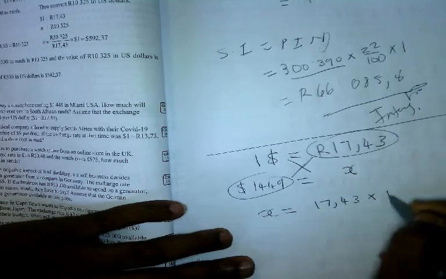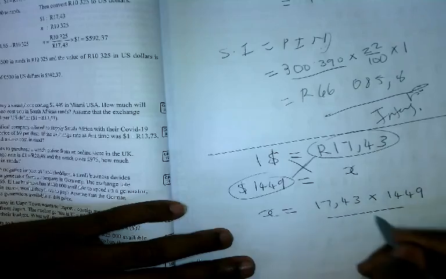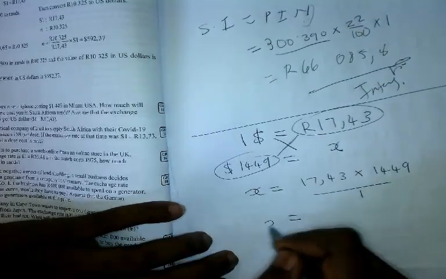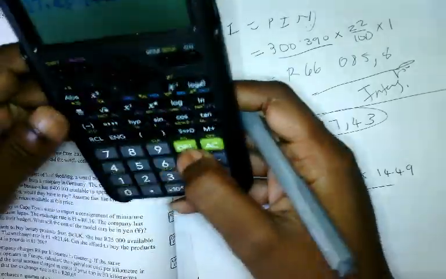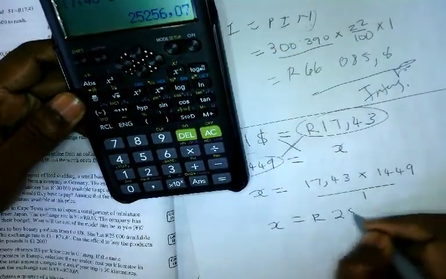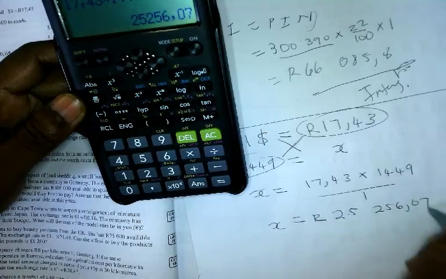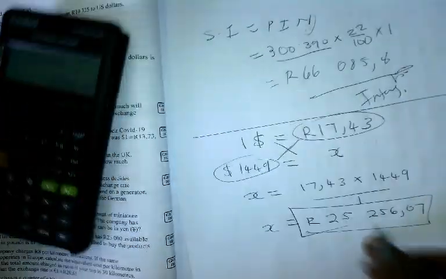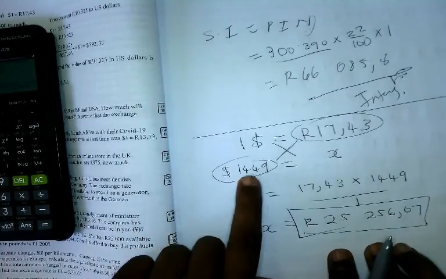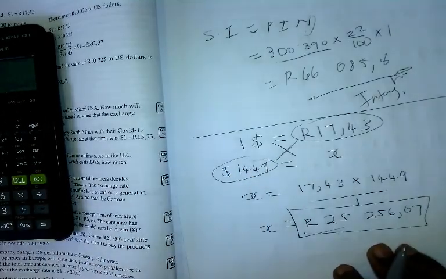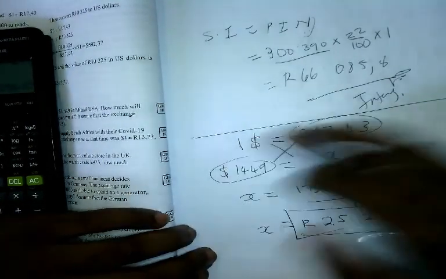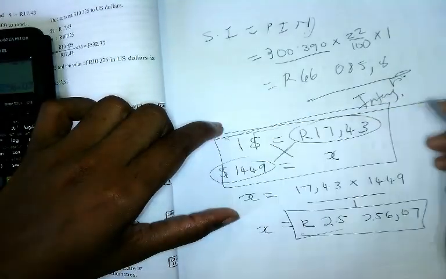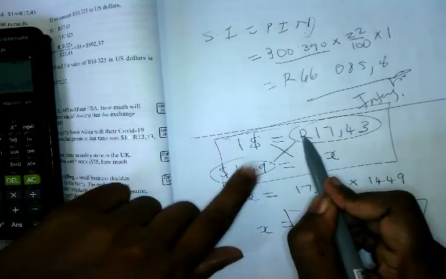So how much will that be? 17.43 times 1449 is 25,256.07. So this amount in rands is equivalent to that in dollars. So it's the same thing for all the questions. This is what you do. You set it up in a ratio form like this, and you cross multiply. You multiply the pairs, the ones that are like this. The one that is facing the unknown, you divide by that number.